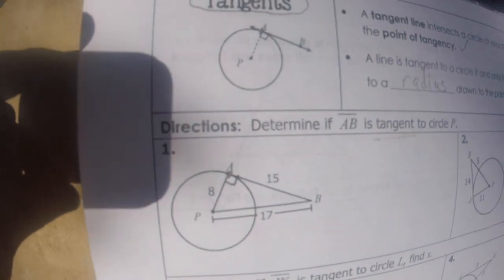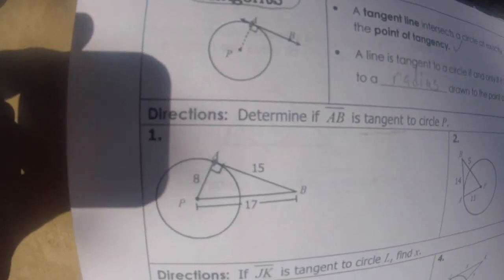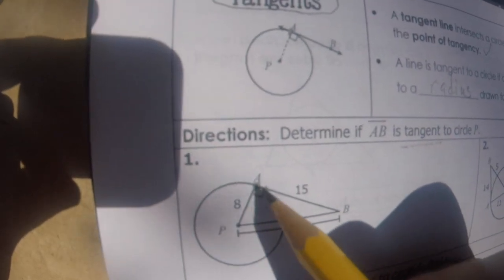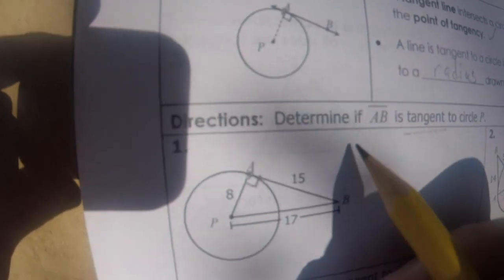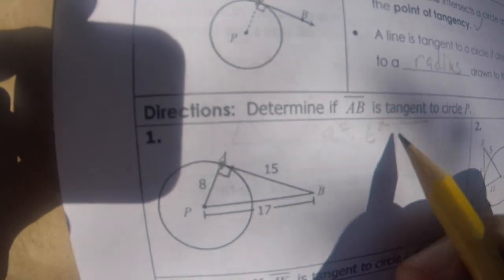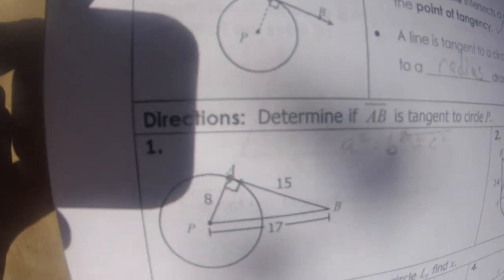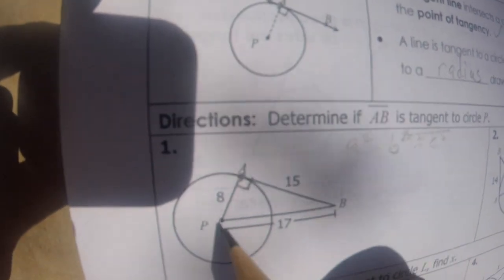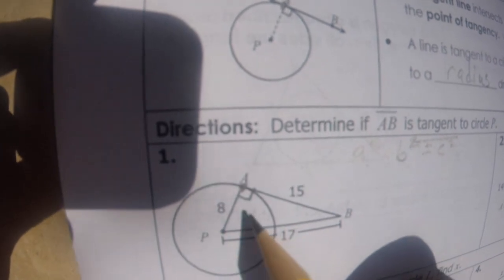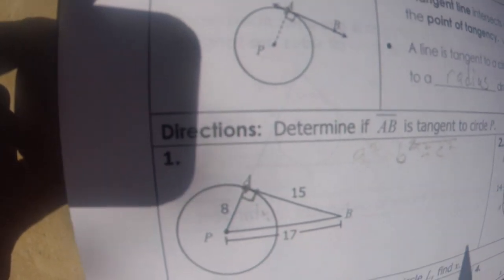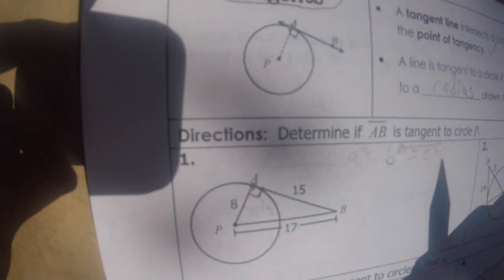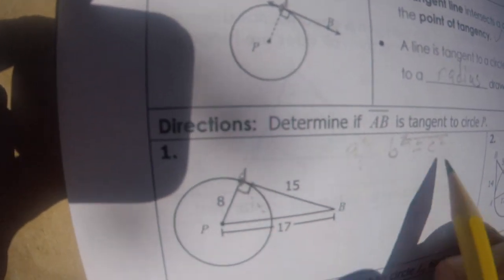How can I determine if this truly is a 90-degree angle? If this is a right triangle, the Pythagorean theorem, a squared plus b squared equals c squared, should work on this triangle, with 8 and 15 being the A and the B, and 17, since it's the hypotenuse across from the right angle, being the C. So we're going to pop these into the Pythagorean theorem and see if it works.